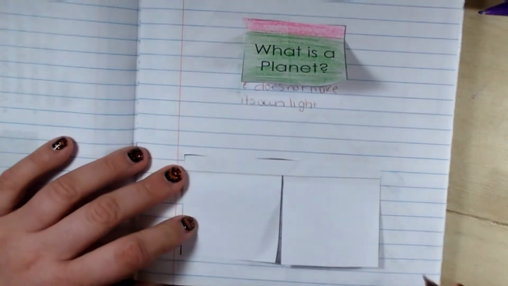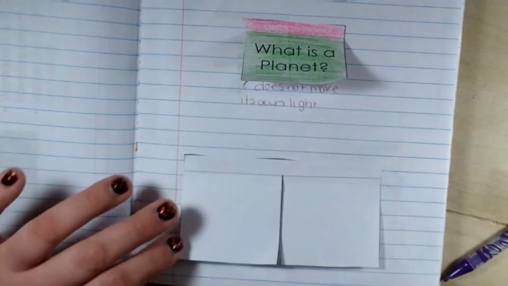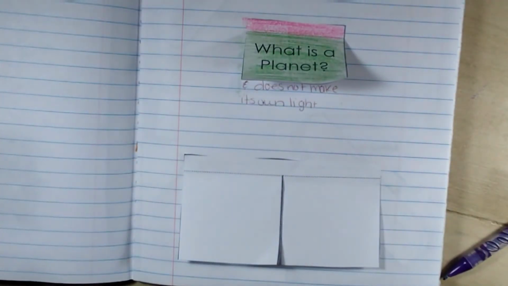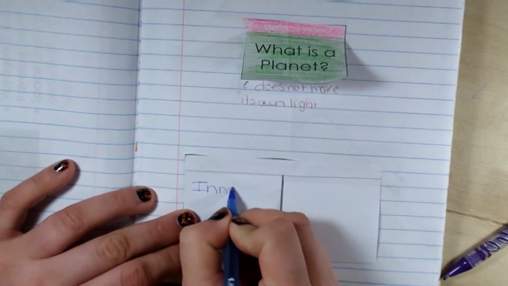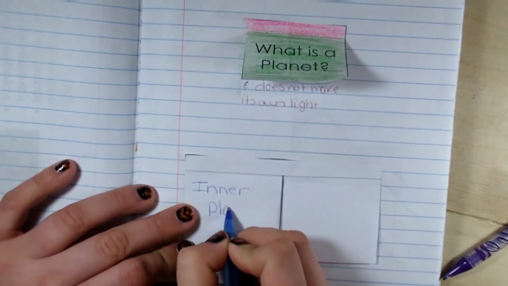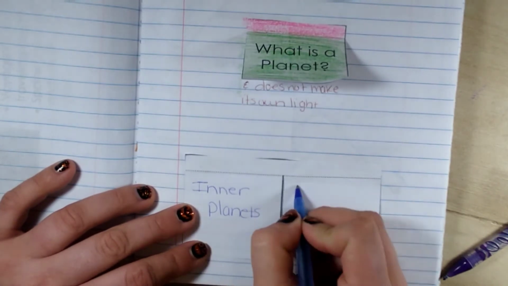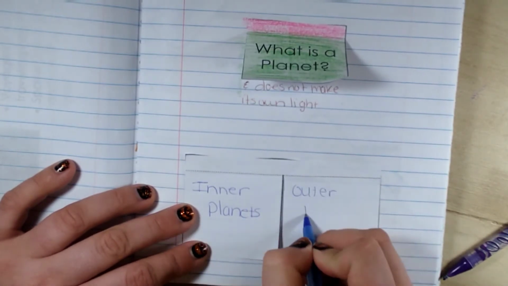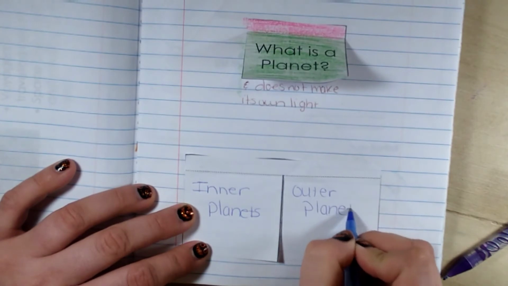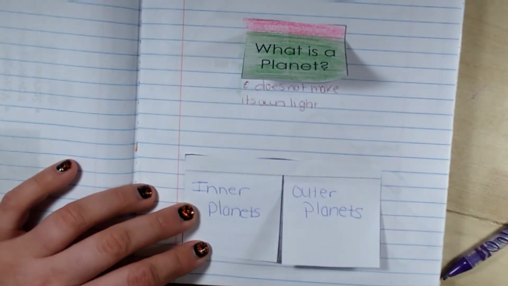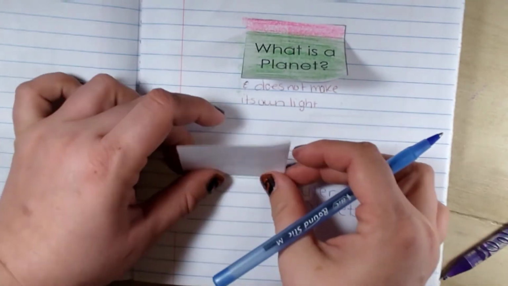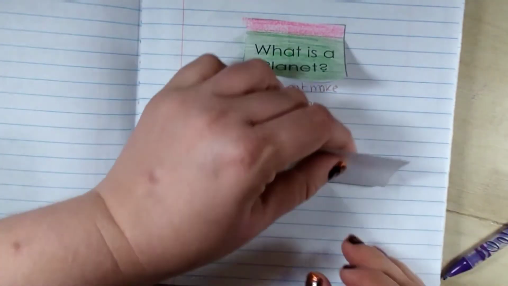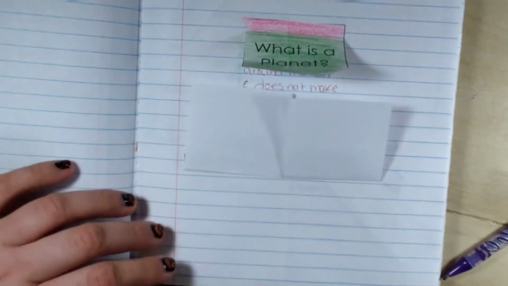We are going to put the inner planets and the outer planets. So the planets are divided into two different sections. We have the inner planets, which are closer to the sun, and we have the outer planets, which are further from the sun. Now I'm going to give you a little bit of information on them, but then we're going to go into more detail on our next note page.